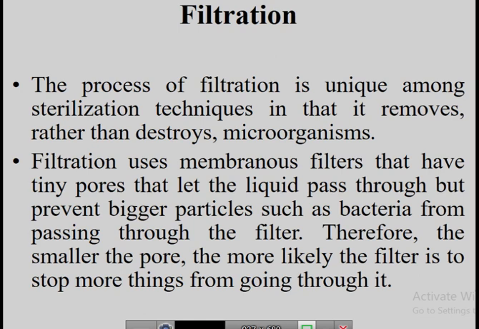Another method of sterilization. Till now we have discussed methods of heat sterilization. Another method is filtration sterilization. This is not a method of heat sterilization, because not all substances can be exposed to high temperature, not even 50 or 60 or 100 degrees Celsius.